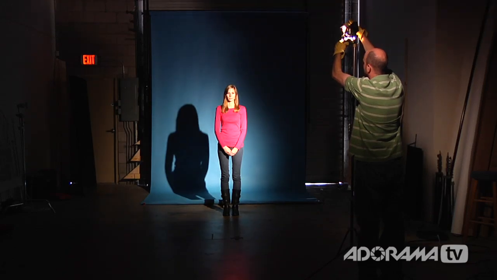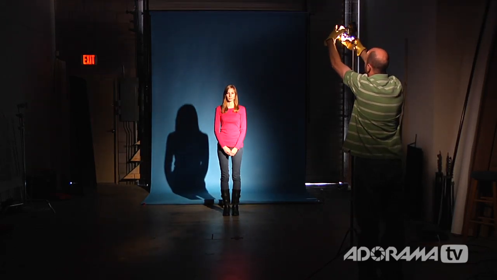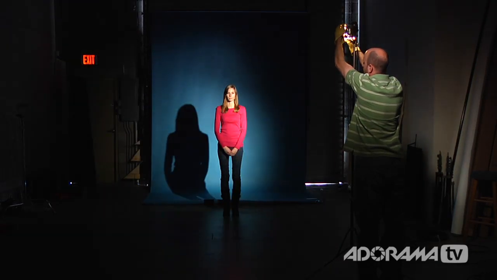The cool thing is this also comes with barn doors, so I can also adjust the light and really get it in exactly where I want it to be. So let's say I want to get this just on Dawn's face, I can really dial this in so it's really nice and tight, and there you have it.